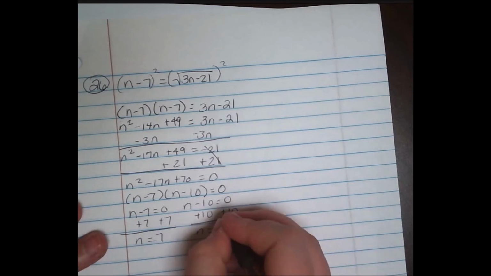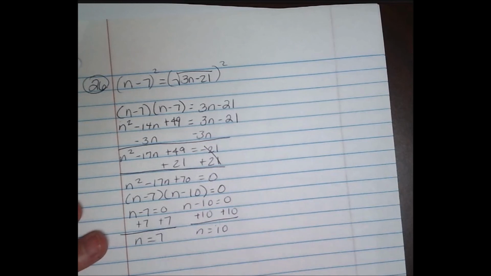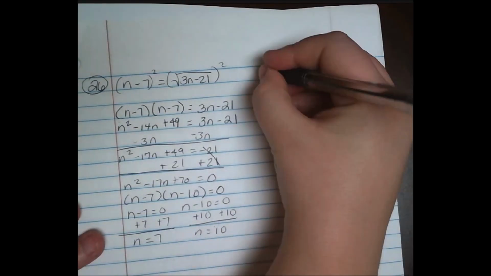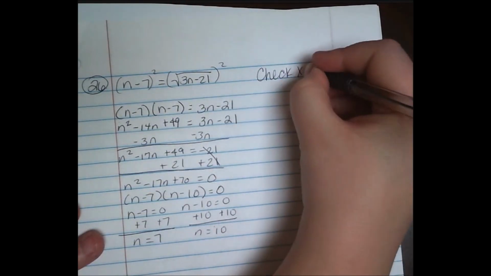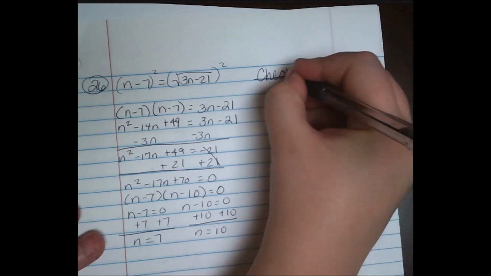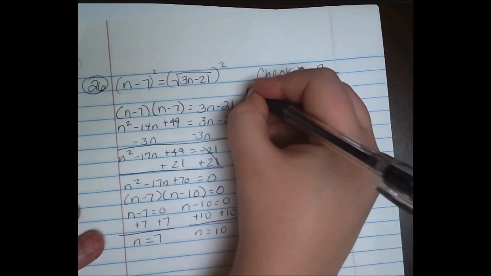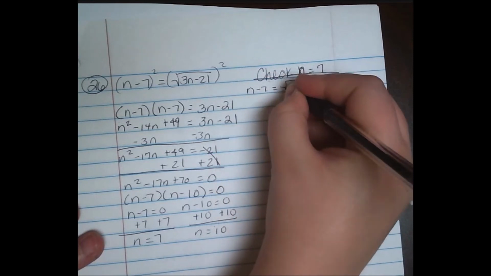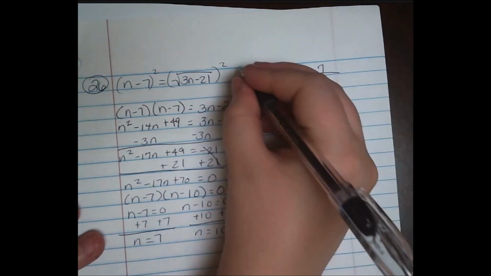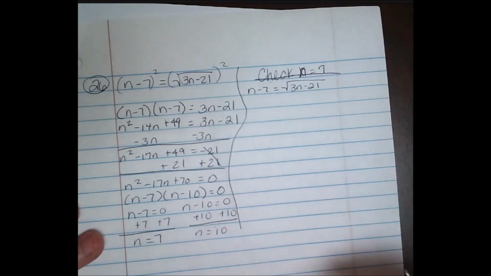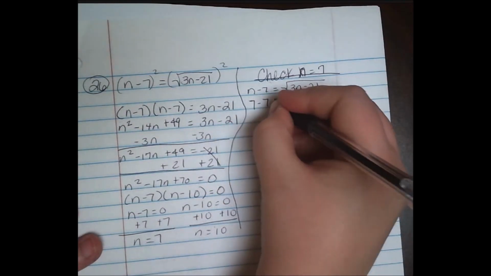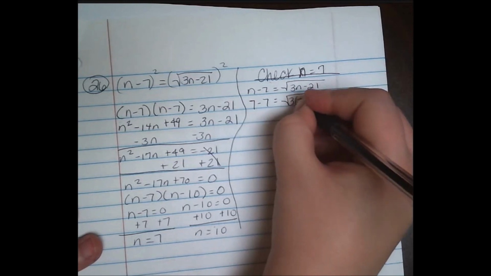Okay, so you should have gotten answers of a positive 7 and a positive 10. So we're going to check n equals 7. Originally we had n minus 7 equals the square root of 3n minus 21. In place of my n's, I'm going to put a 7 because that's what we're checking. So 7 minus 7 equals the square root of 3 times 7 minus 21.